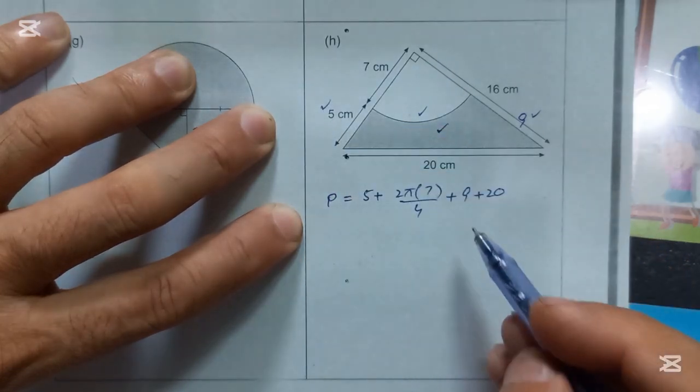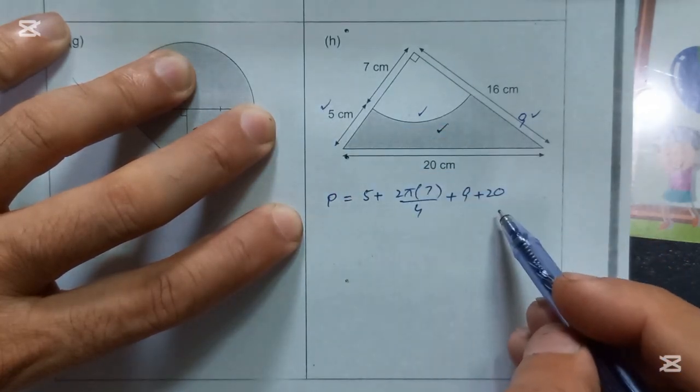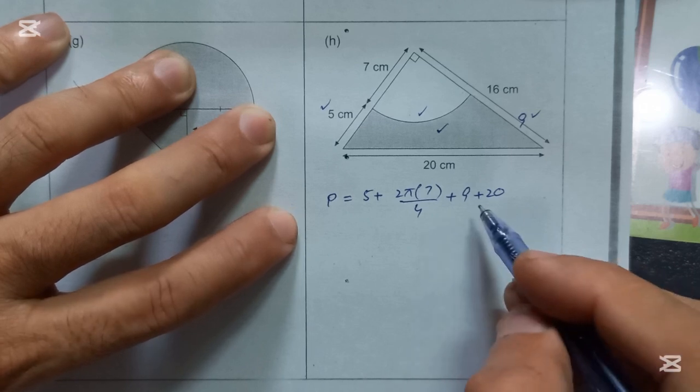So solve it on the calculator, you will get the perimeter of the figure.